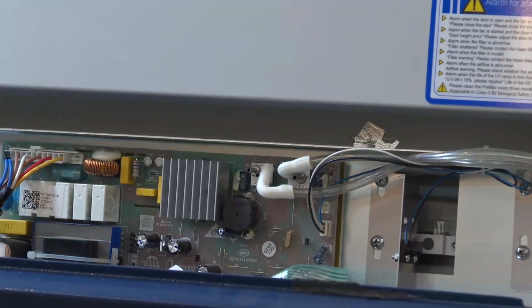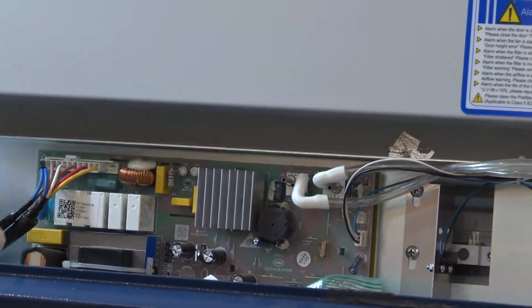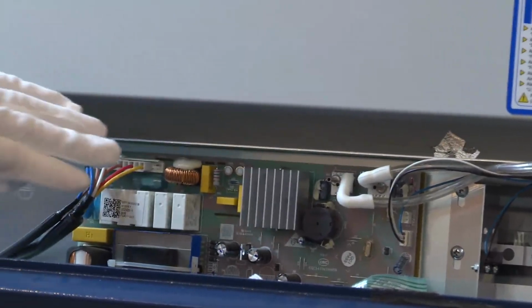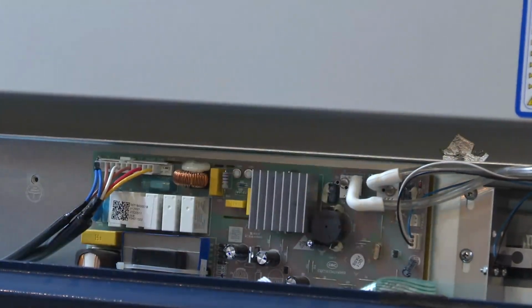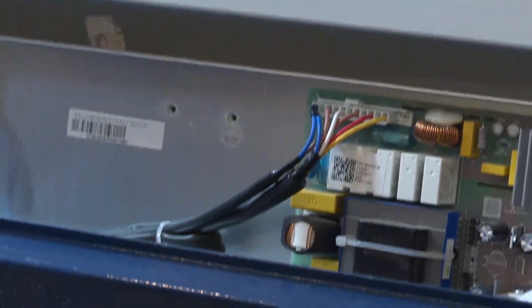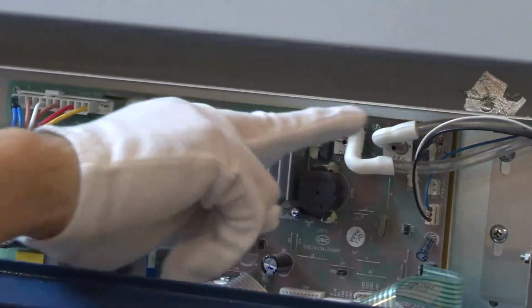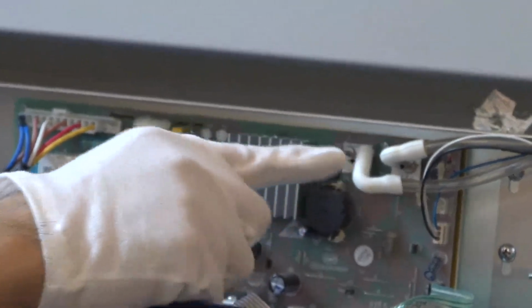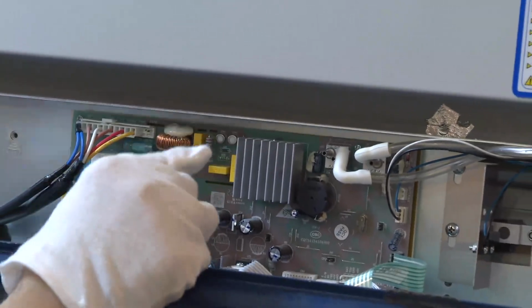Yes, this is our control board. Coco already showed us, and now, as we see, it's very easy. This tool is the pressure tube here.